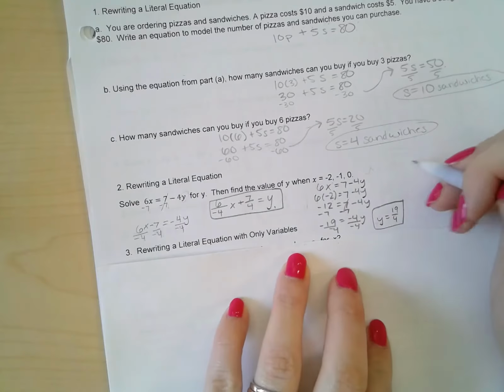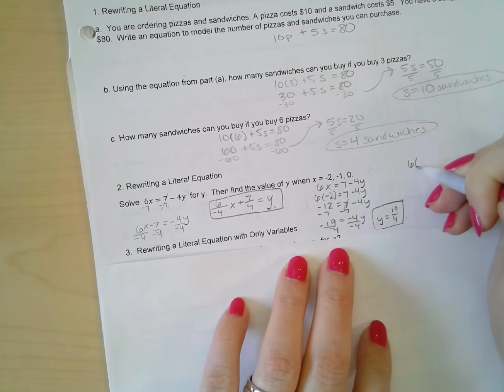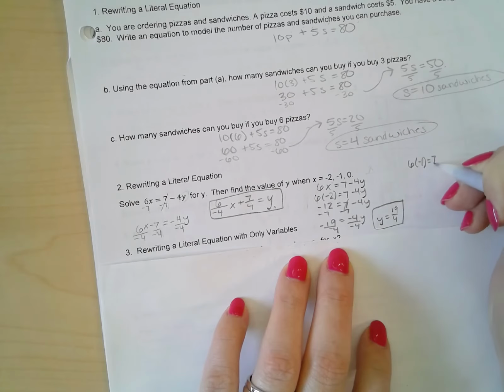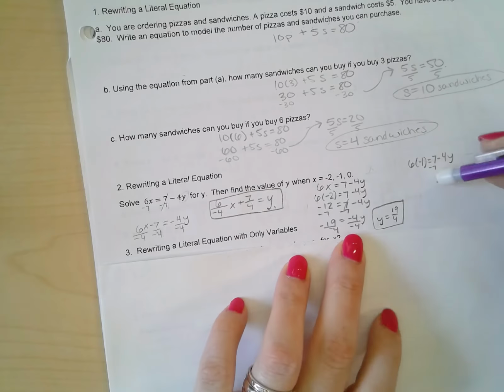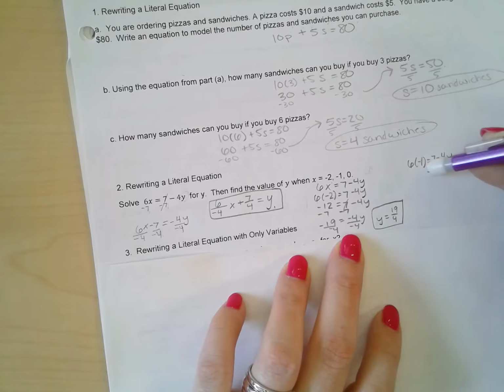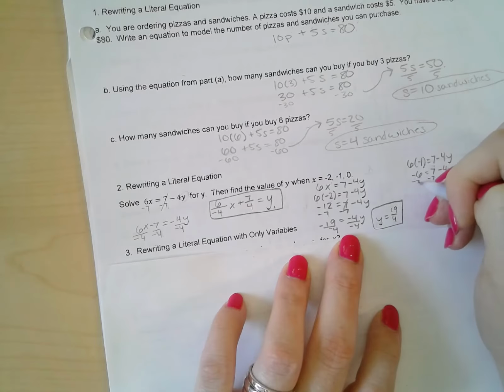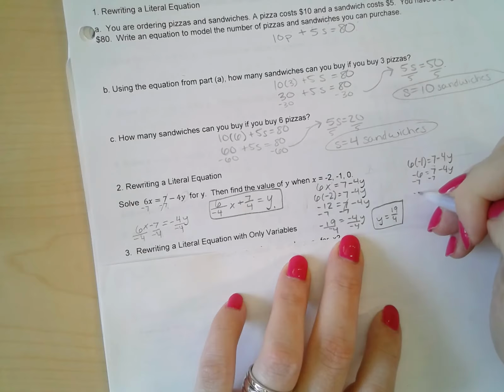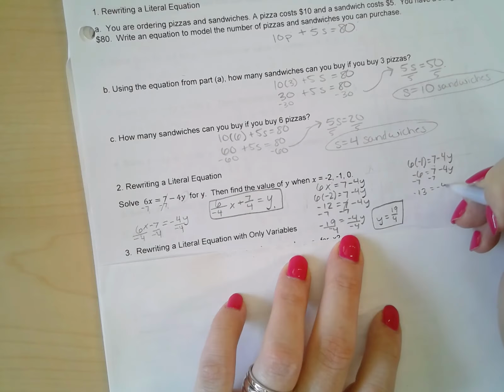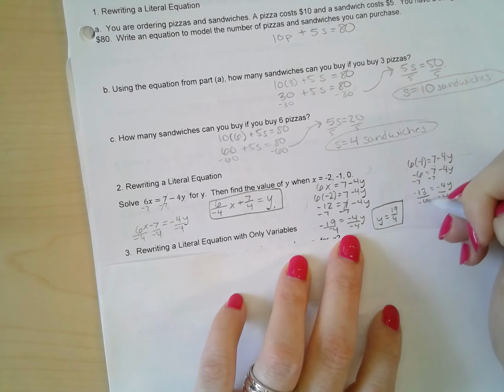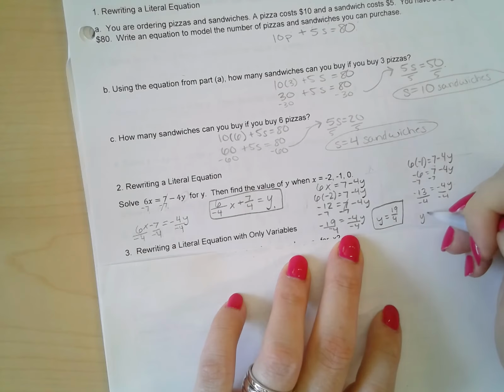Then I do the same exact thing, but now I plug in -1 for the x. You'll notice that these steps are all the same. So first things first, 6 times -1 will be -6. Then subtract 7 from both sides. So -13 equals -4y. Then divide by -4. These two negatives will cross off, and I can leave it as the fraction 13/4.